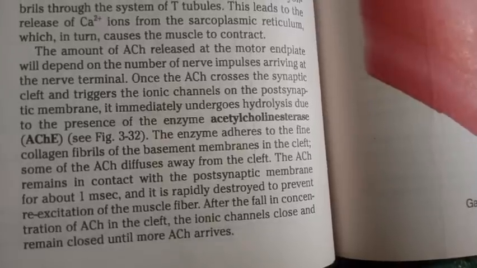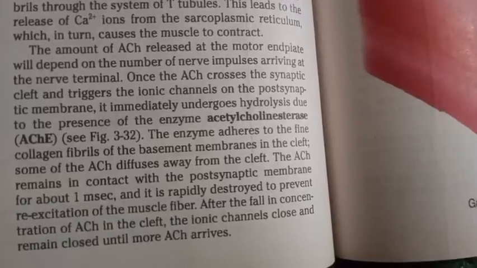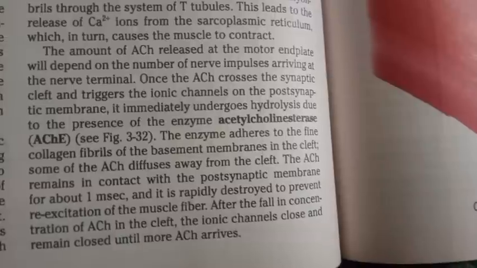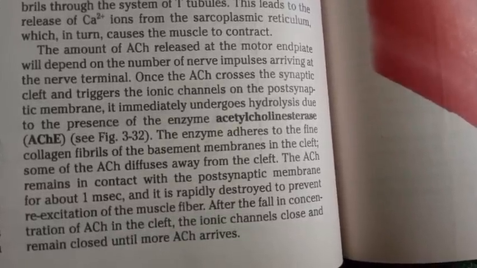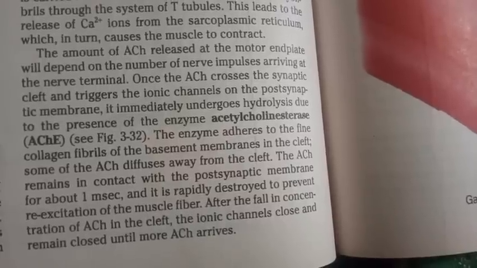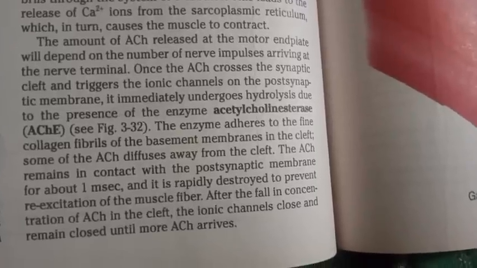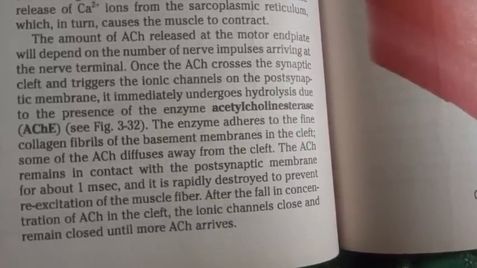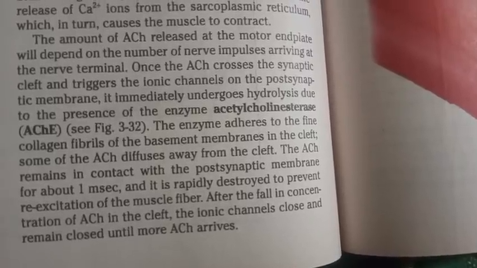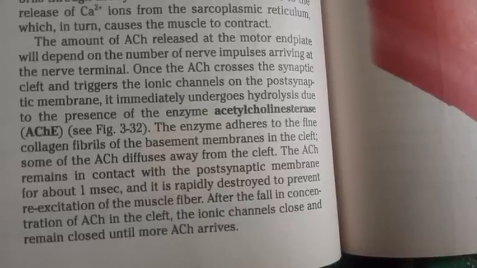Once the ACH crosses the synaptic cleft and triggers the ionic channels on the postsynaptic membrane, it immediately undergoes hydrolysis due to the presence of the enzyme acetylcholine esterase (ACHE). The enzyme adheres to the fine collagen fibrils of the basement membrane in the cleft. Some of the ACH diffuses away from the cleft.